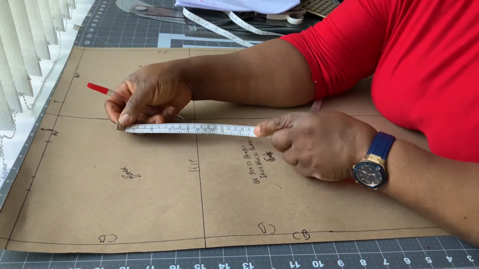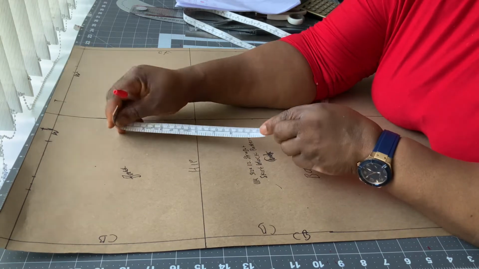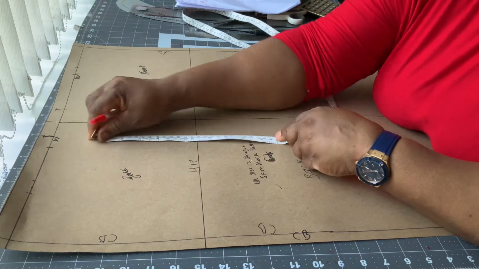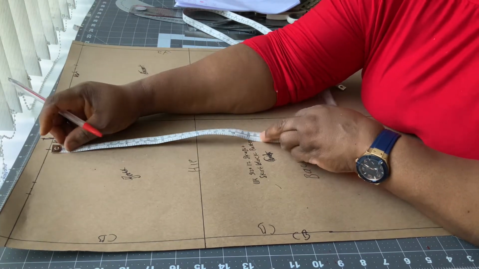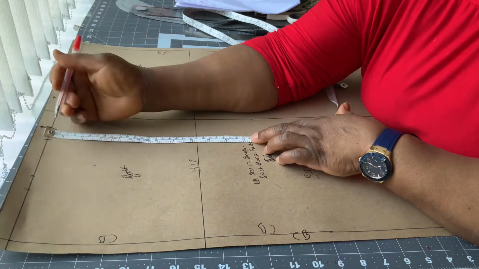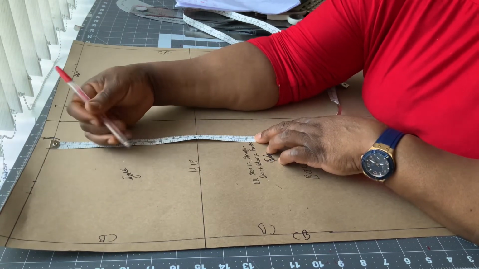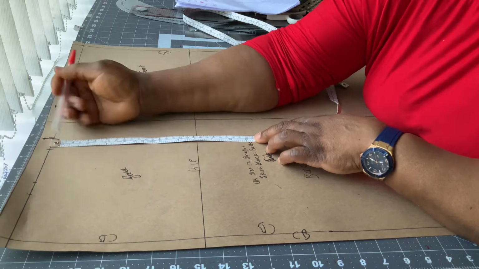But it will be more than 8 inches if you are an individual with a full figure, or sometimes they call it plus size. If it is plus size, it might be something like 9 inches or 10 inches. I am a plus size, so my own distance from the waist to the hip is 10 inches.